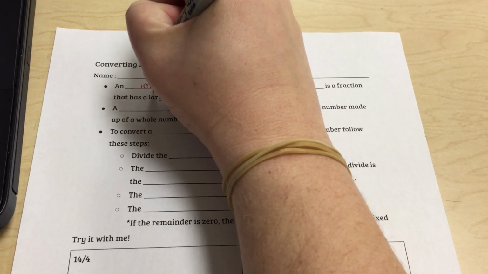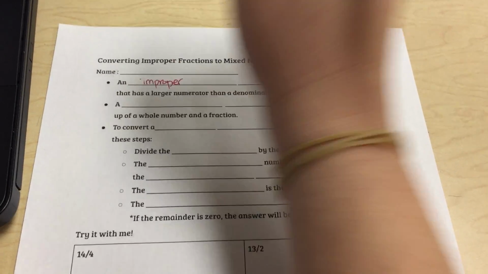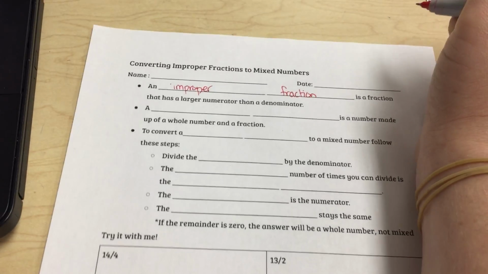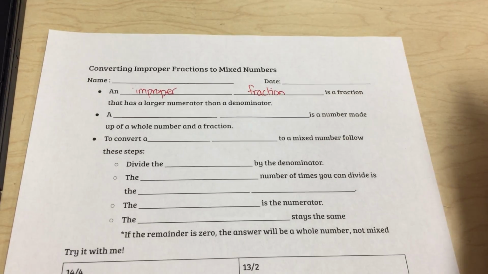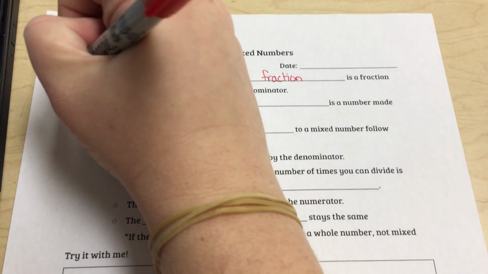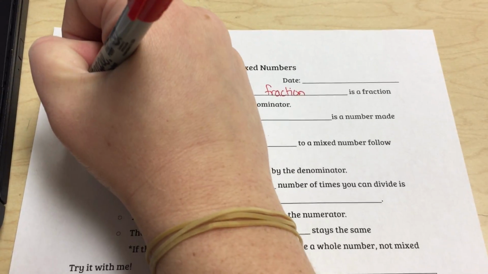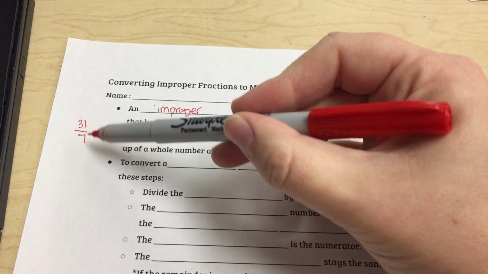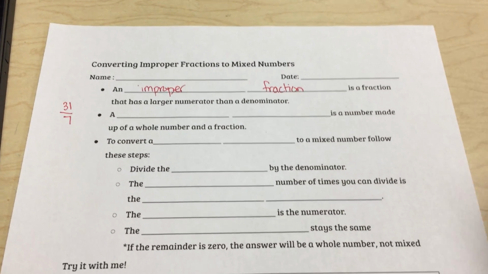All right, to start off with, we should know that an improper fraction is a fraction that has a larger numerator than a denominator. For example, 31 over 7 is an improper fraction because my numerator is bigger than my denominator.